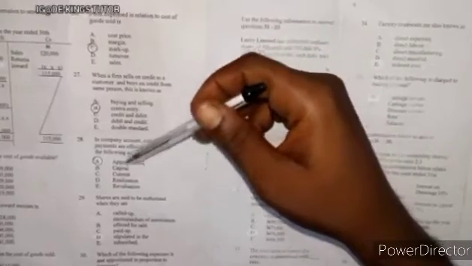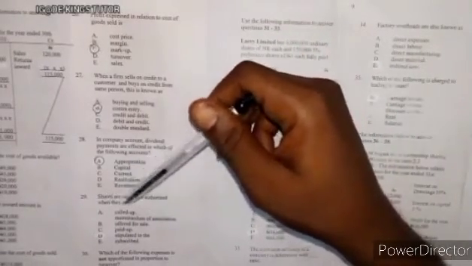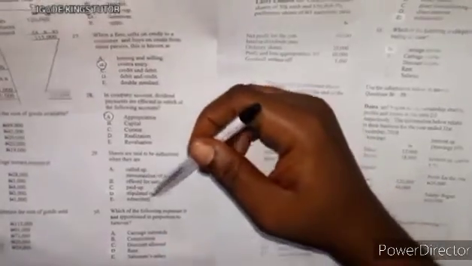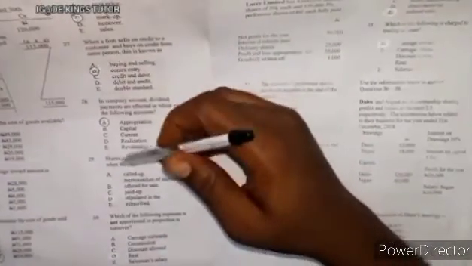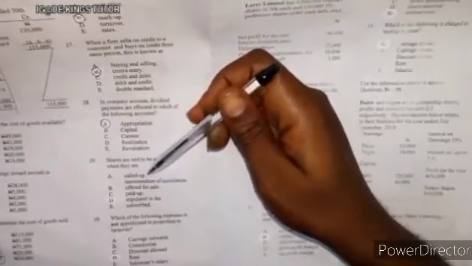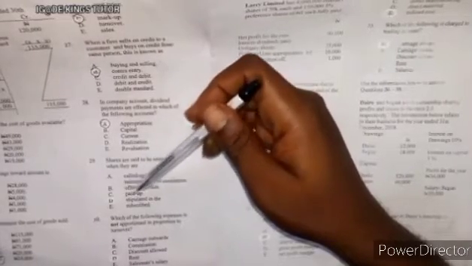29. Shares are said to be authorized when they are dash. A, when they are called up. B, offered for sale. C, paid up.